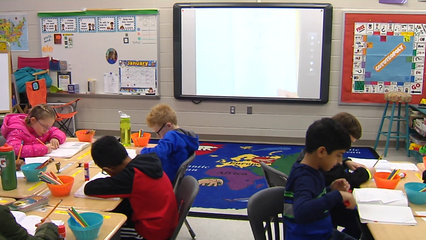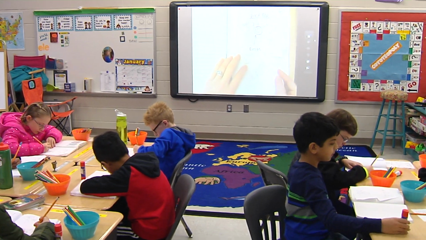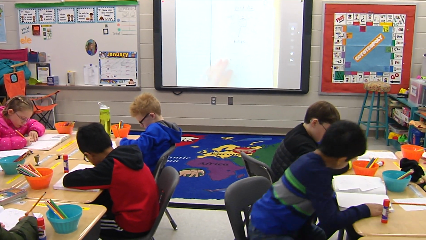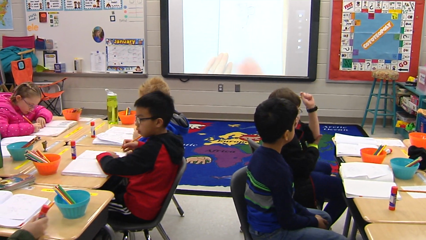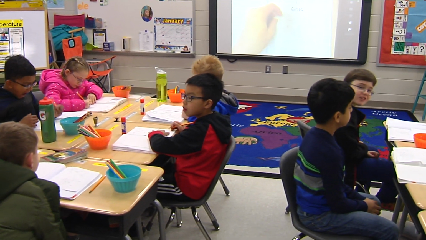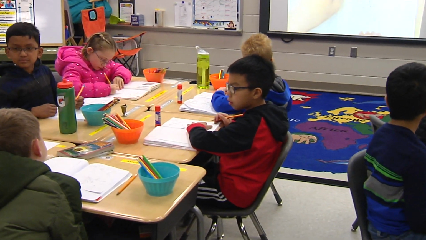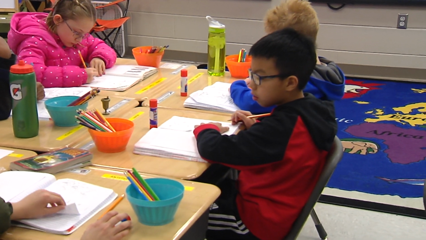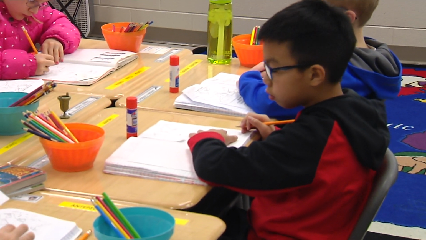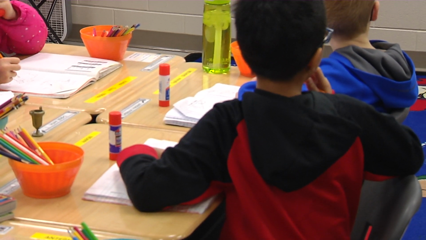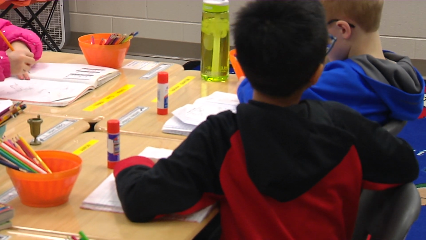We've gone down to Europe. So now we are gluing in our Europe map. And the title of this one is going to be Europe.